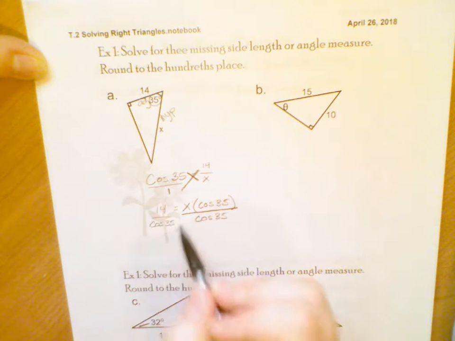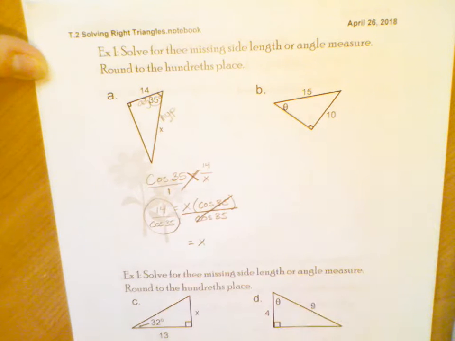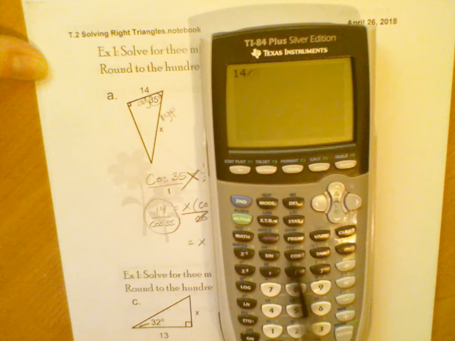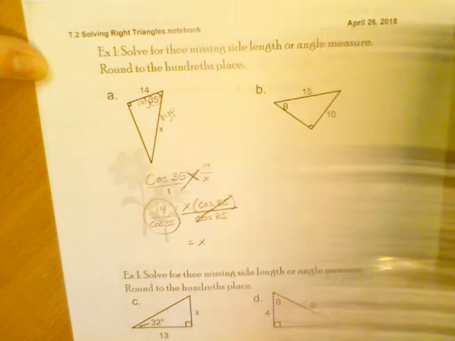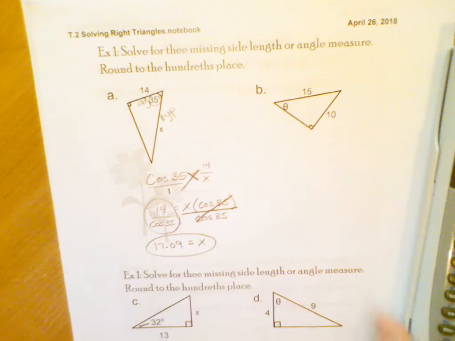So those cancel because it's 1, and I'm going to put this in my calculator. I'm going to do 14 divided by, and right here's our cosine button, just above the parentheses, so cosine of 35 degrees, and then close our parenthesis, and we get a side length of, rounding to the hundredth, so 2 decimal places, 17.09. So there is my missing side length.